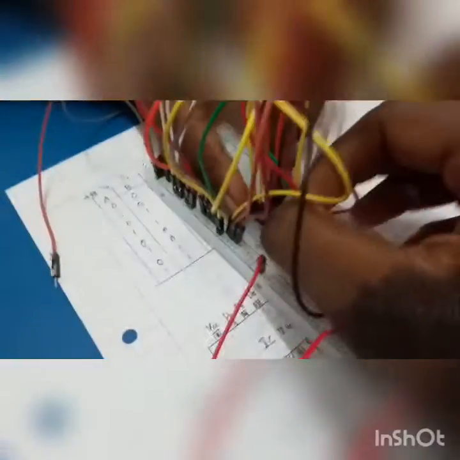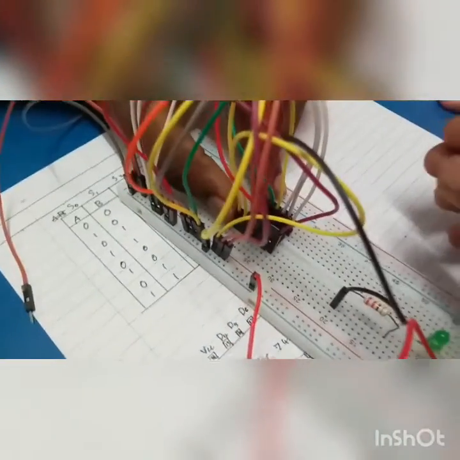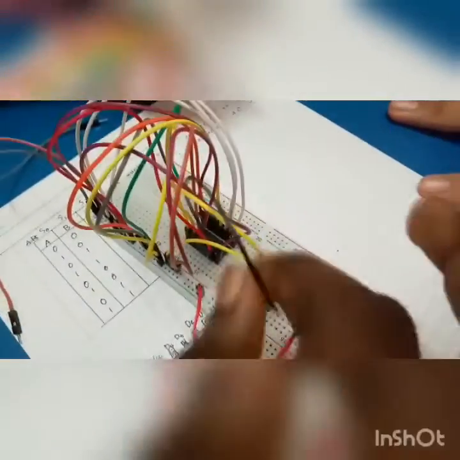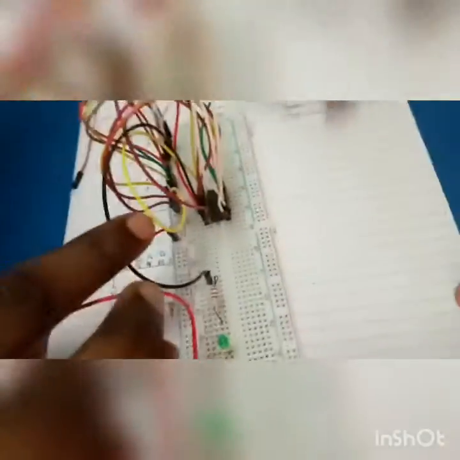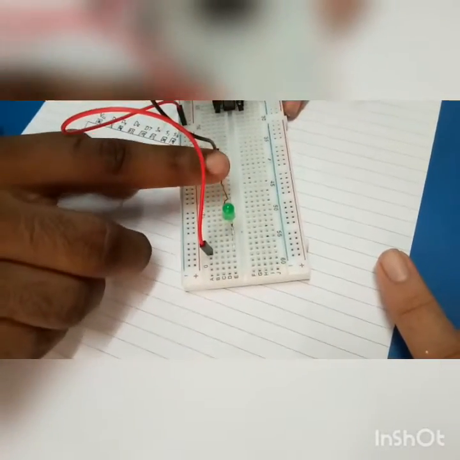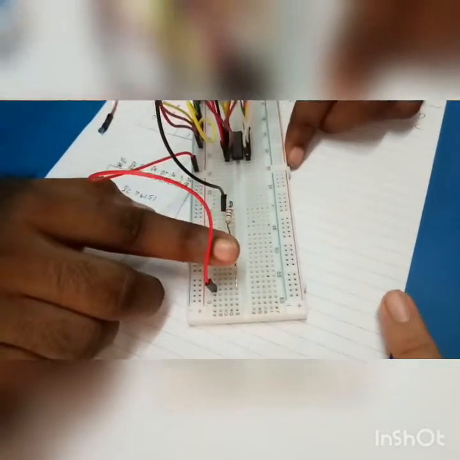Here is a ground wire, and this is the E wire, and the others are data inputs. This black wire is the output, which is Y. This Y is connected to the LED. Before connecting to the LED, we should have a resistor to prevent the LED from burning.